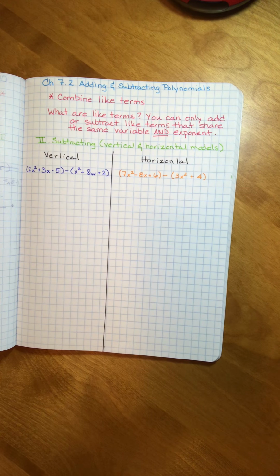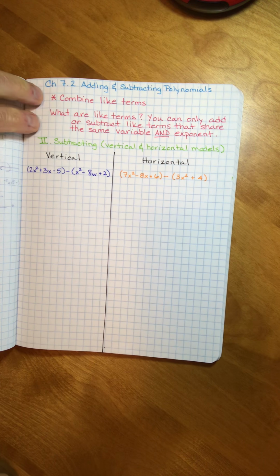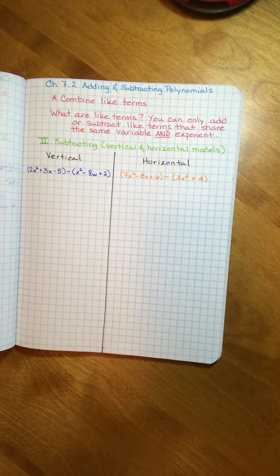All right. This is the second part of Chapter 7, Part 2, Adding and Subtracting Polynomials. This portion up here in red is just review from the other day. Combining like terms is our goal. What are like terms? Like terms are terms that have the same variable and the same exponent, okay?